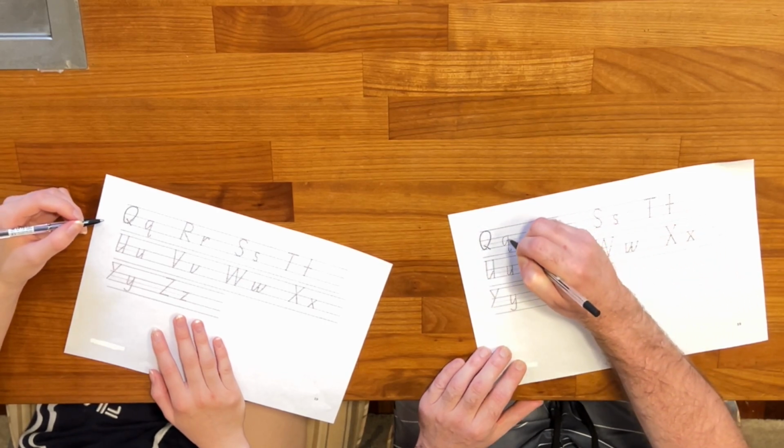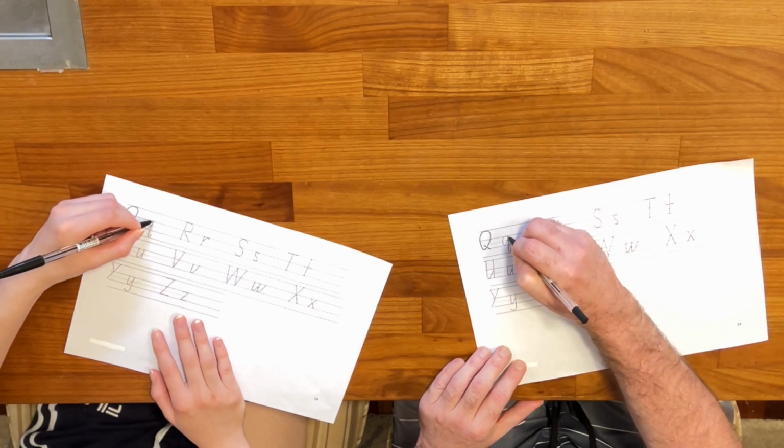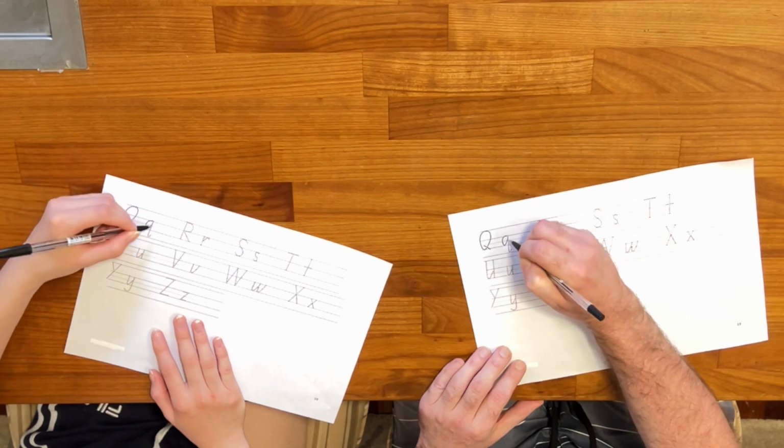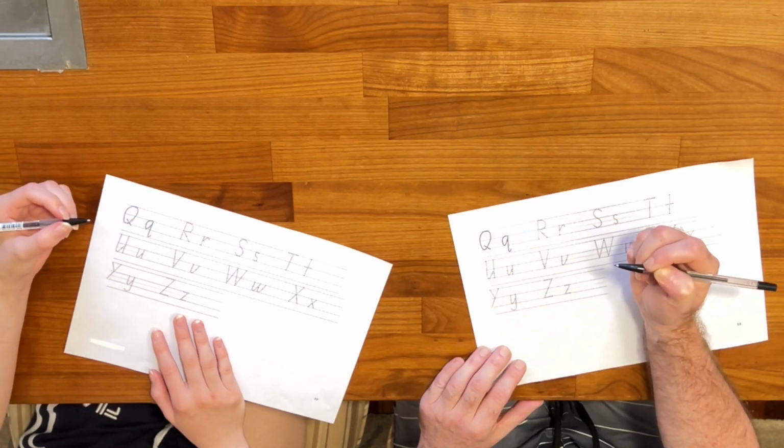Lowercase q. This time we're going to do the loop first. So do the loop from the top around, take your pen up to the top and follow the line down, and you can do the little loop on the top or not, it doesn't matter.